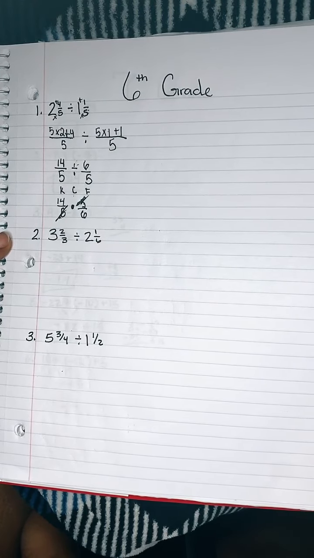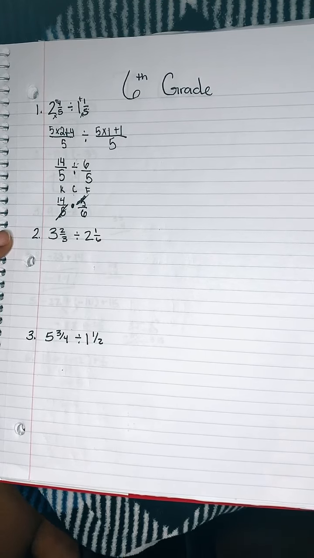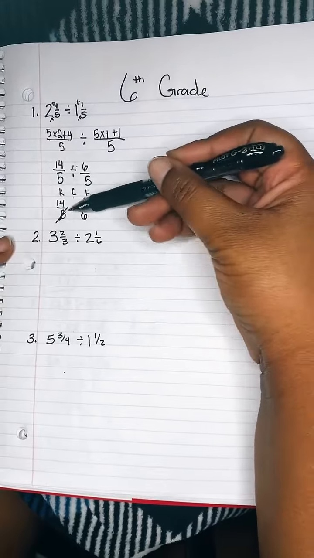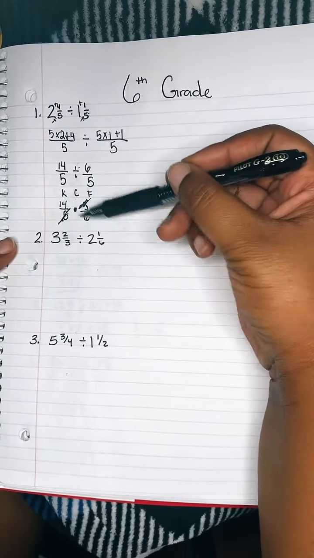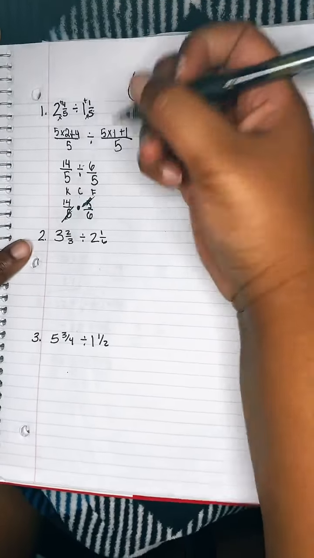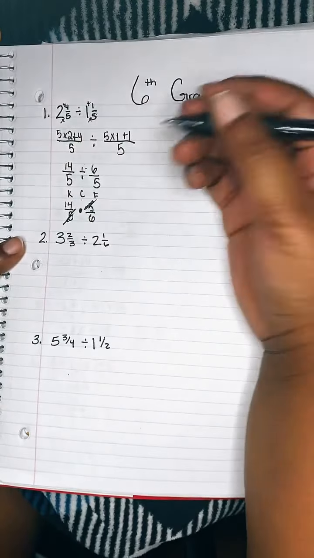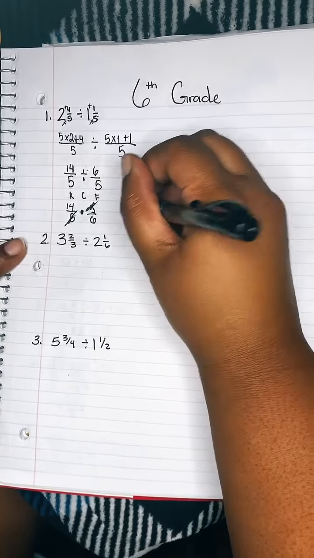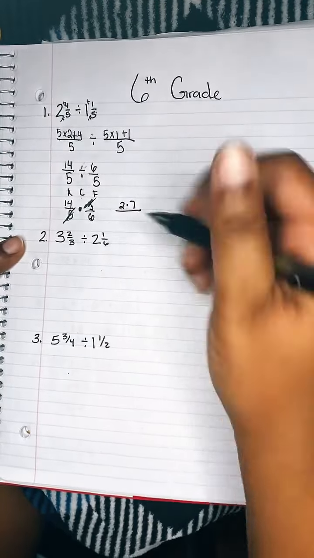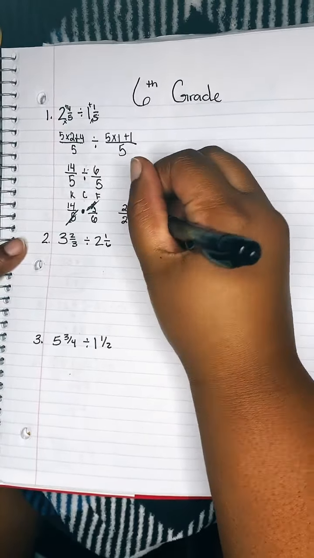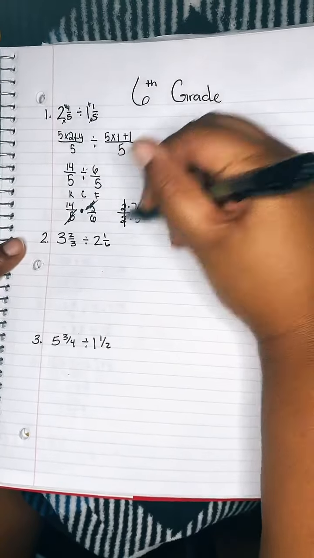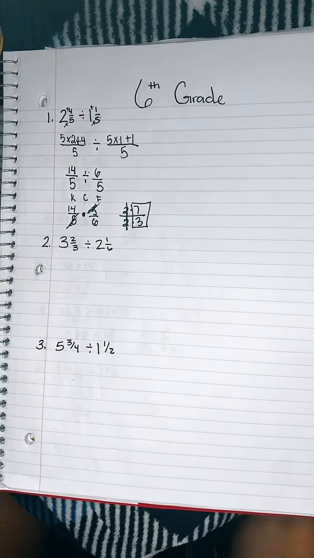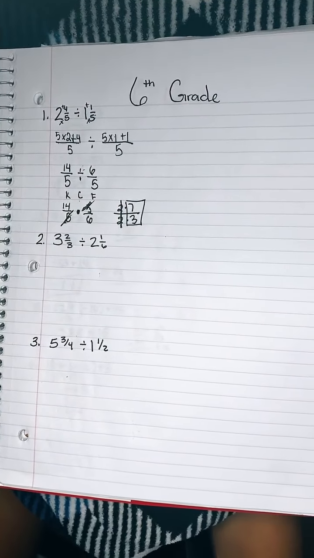2 goes into 14 and 6. Yes, Nels. We have 2 even numbers, you guys, and since we have 2 even numbers, we can divide by 2. So what times what gets me 14? Well, 2 times 7 gets me 14. And what times what gets me 6? 2 times 3. I can cancel out the 2's and keep my improper fraction. So 7 over 3.